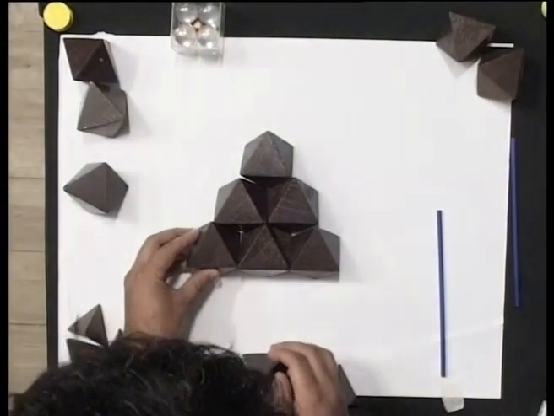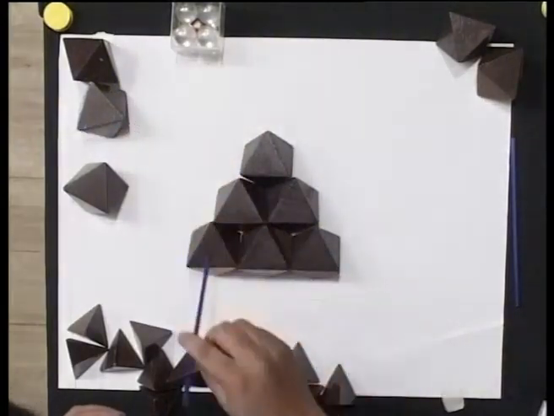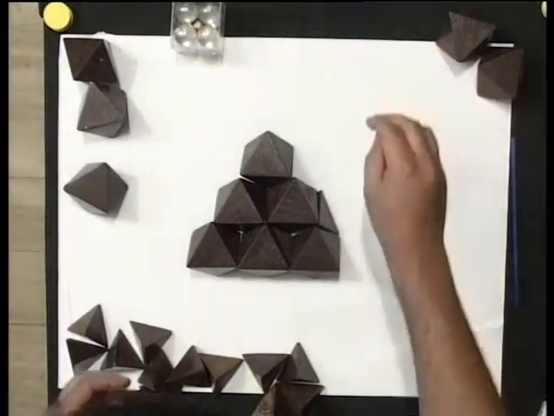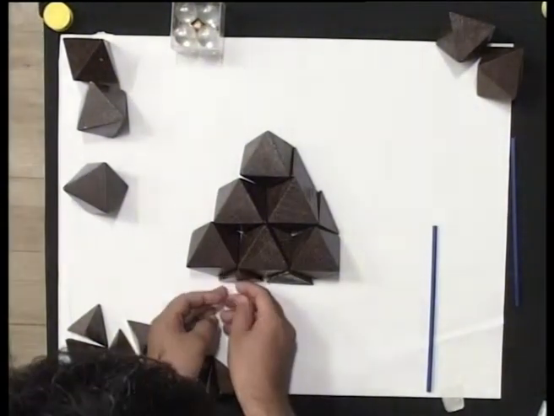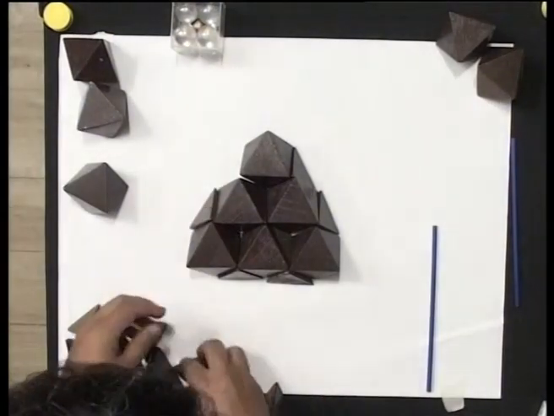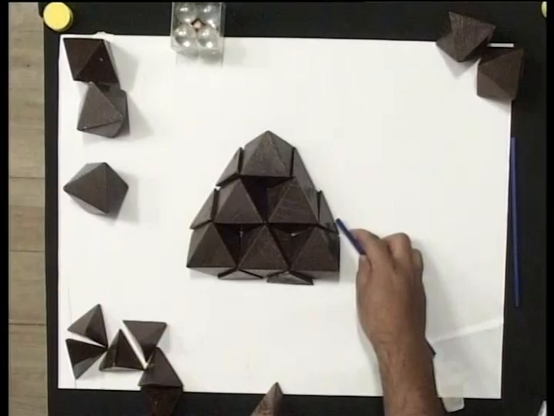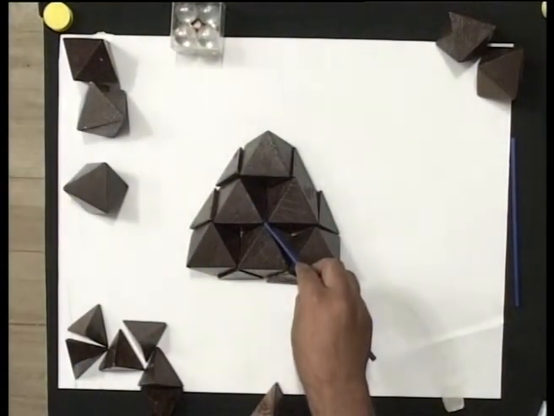Now I have got voids here between these octahedra, wherein I can put additional tetrahedra in the upward orientation like this. So far I have got all my tetrahedra in the upward orientation, and they sit here, here, here, here, and one right at the center.